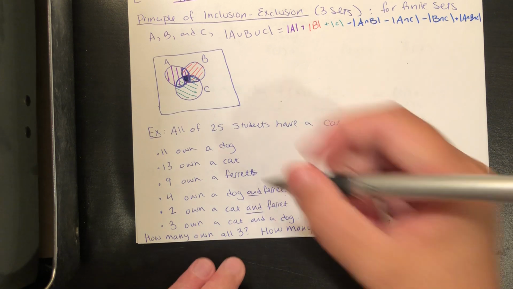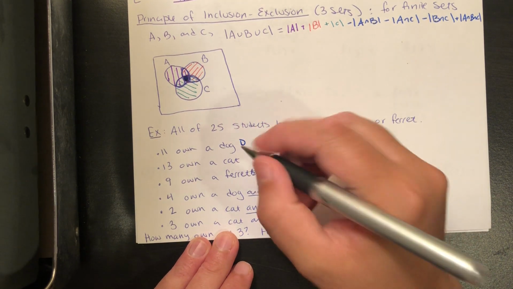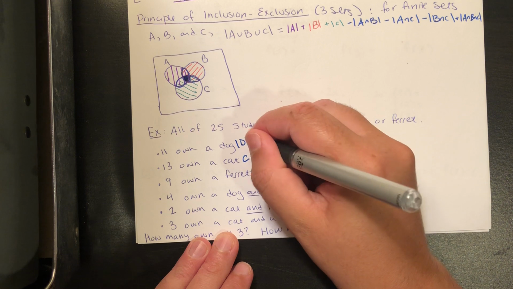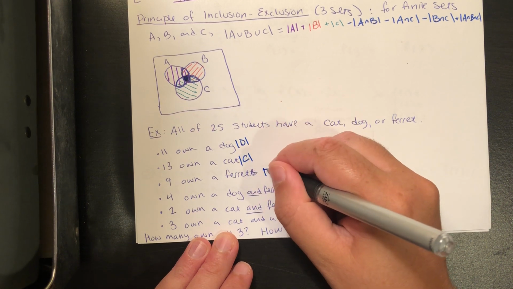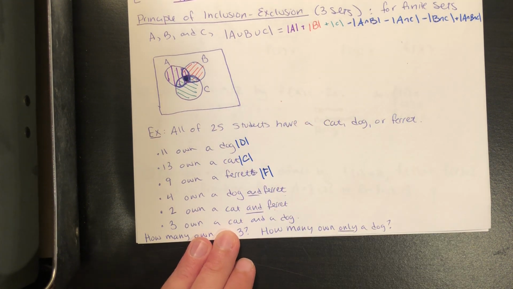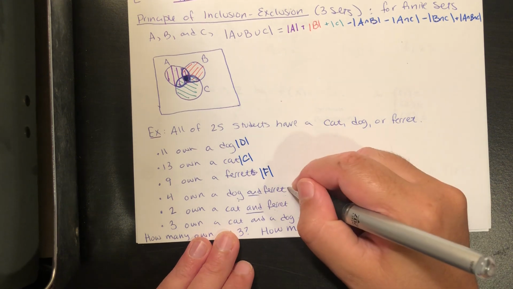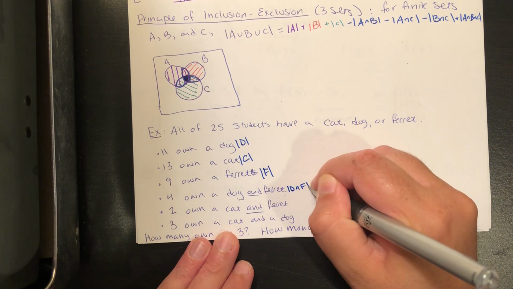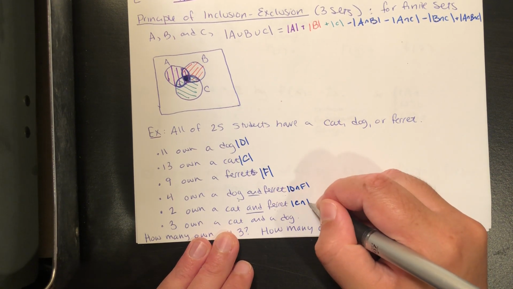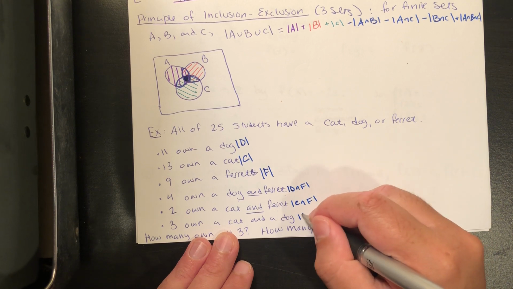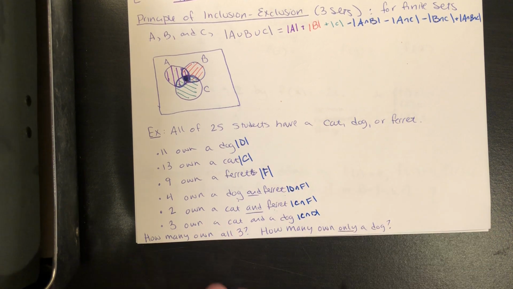So I'm going to say D is the set of students who own a dog, C is the set of students who own a cat, F is ferret. And so the students who own a dog and a ferret, that's going to be your D intersect F. Cat and a ferret will be C intersect F, and cat and a dog will be C intersect D. We want to find how many own all 3. We want to find the intersection C intersect D intersect F.